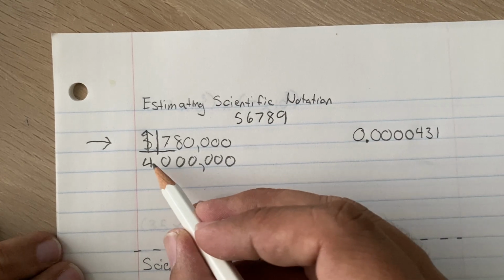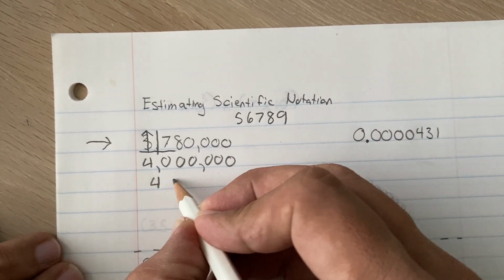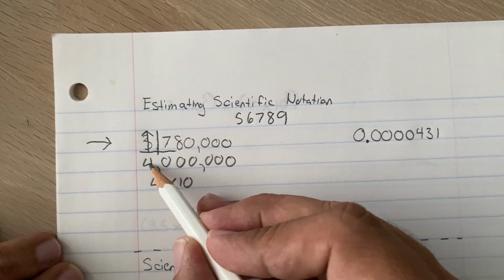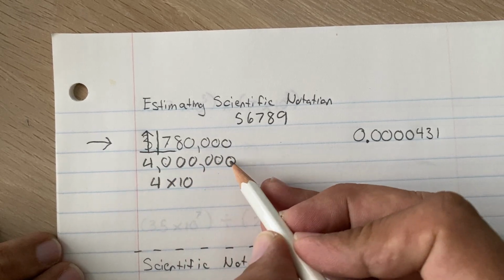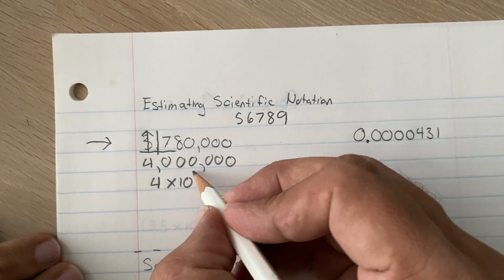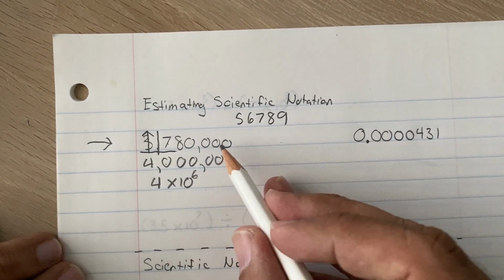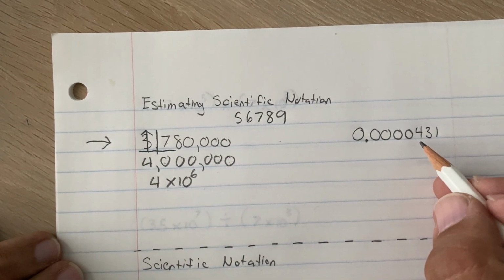Then we're going to write this in scientific notation. So this is going to be 4 times 10, and then you count how many digits are behind the 4. So 1, 2, 3, 4, 5, 6. So that is 6. All right, and that is scientific notation of this number, estimated. Now we're going to do something very similar over here.